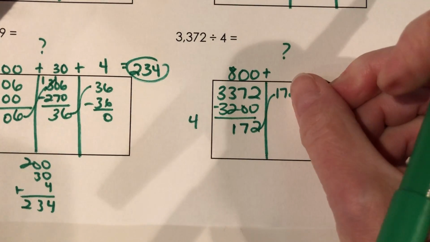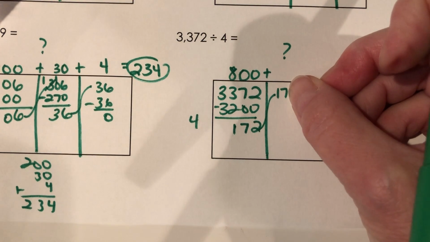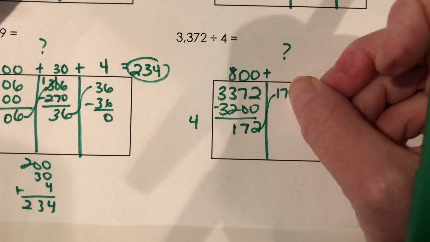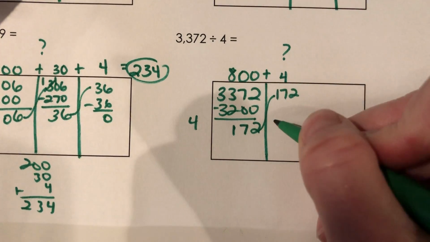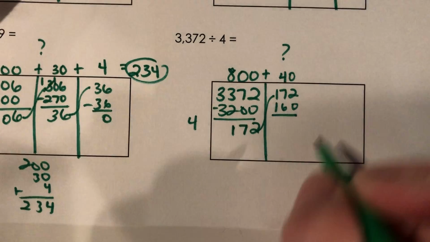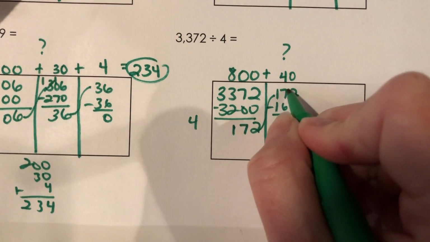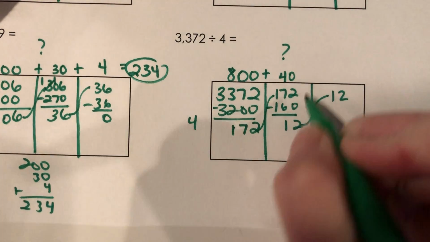So 4 times what would get us closest to 172? I'm going to look at my first 2 digits. I know that 4 times 4 is 16. That's as close as I can get to 17, right? So if 4 times 4 is 16, that means 4 times 40 is 160. 2 minus 0 is 2. 7 minus 6 is 1. I'm going to take that leftover and carry it to my next box.